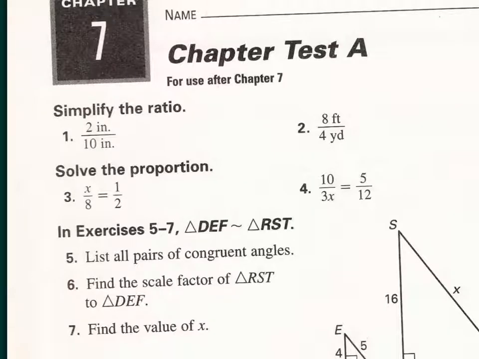Number 1 and number 2, you need to simplify the ratio, okay? And also you need to make sure you pay particular attention to the units of measure, like inches, especially in this one. You got feet and yards. You need to make sure you convert these guys into the same, okay?